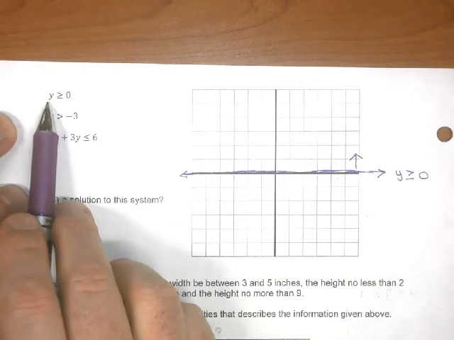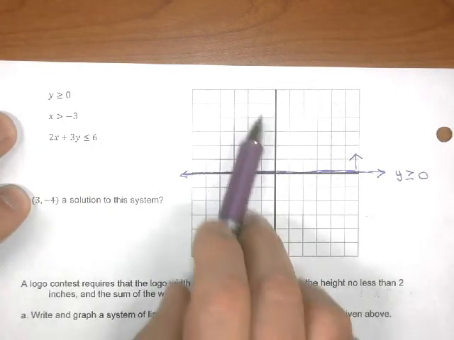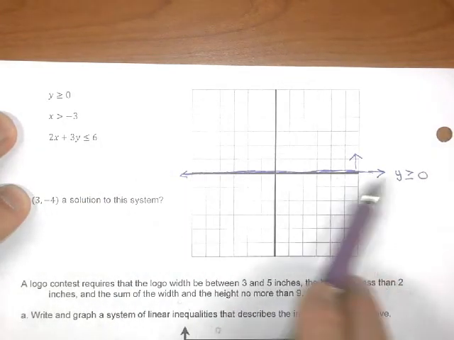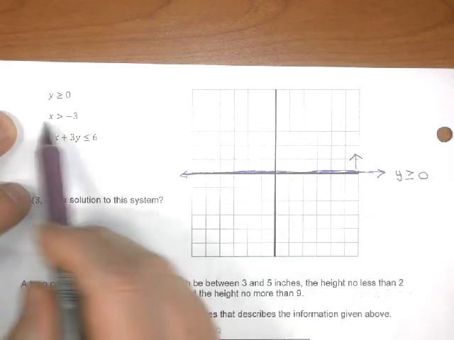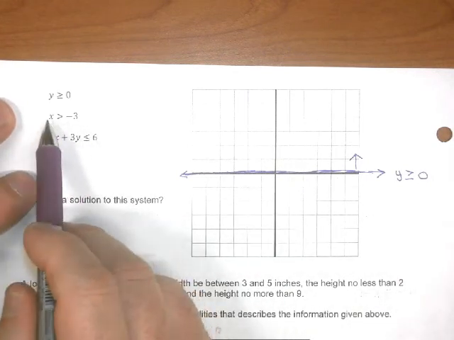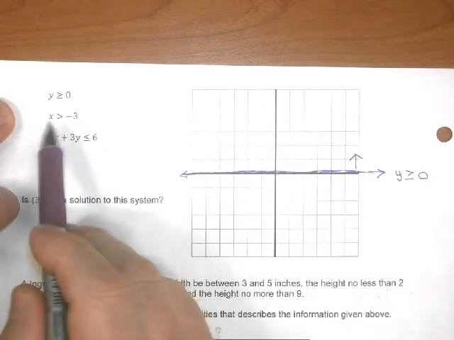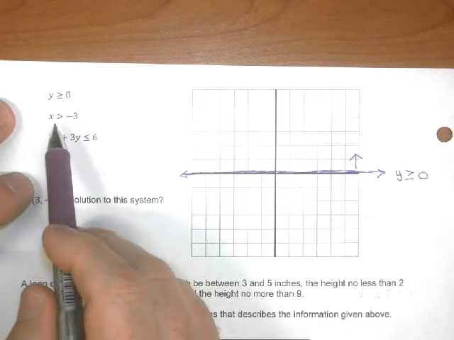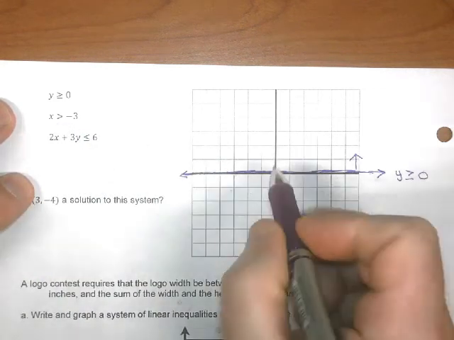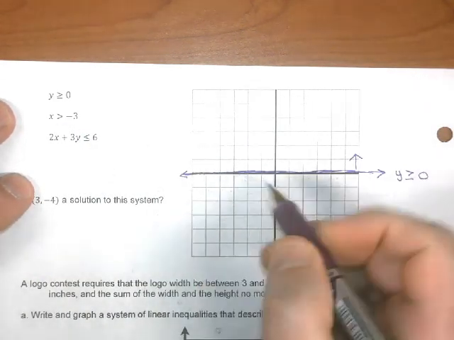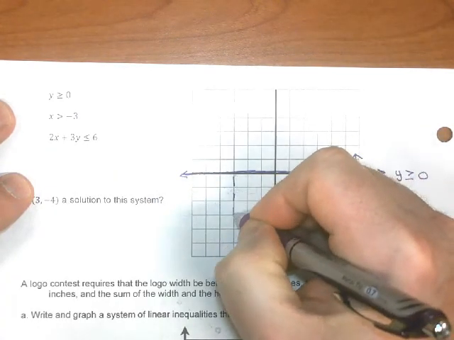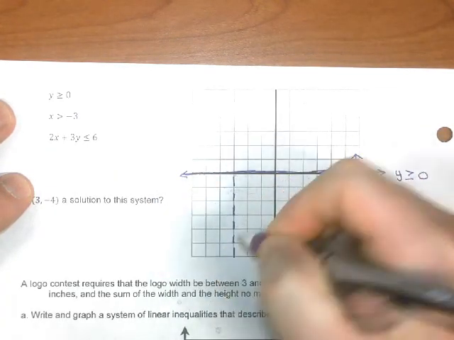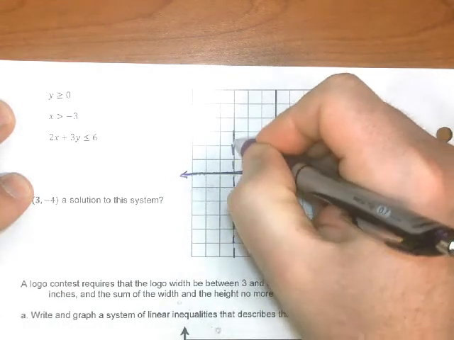I know I'm going to be going above that line. So sometimes I do that because, again, y has to be greater than 0. So 1, 2, 3, 4, those numbers above are greater than that. I'll go ahead and do the x also. Remember, when you have an x equals a number or an equality, that is going to be a vertical line. So we find -3, 1, 2, 3, and again, it's going to be a dashed line.